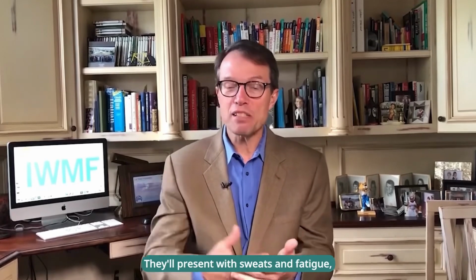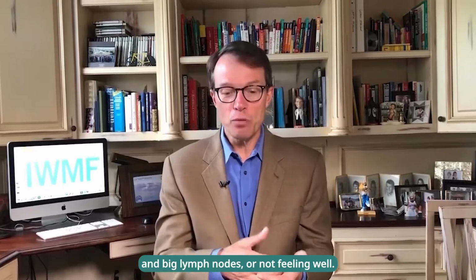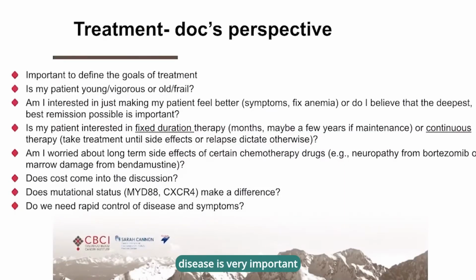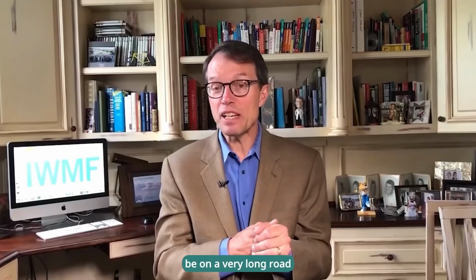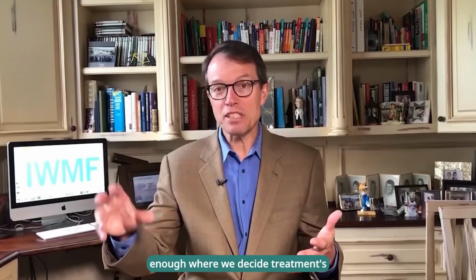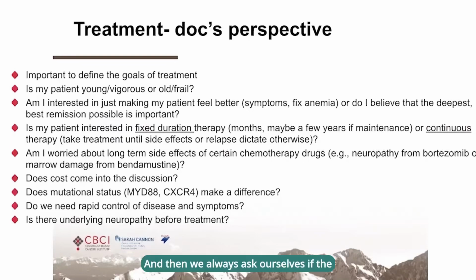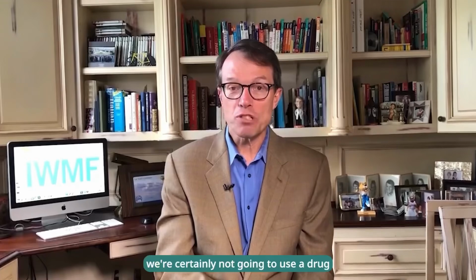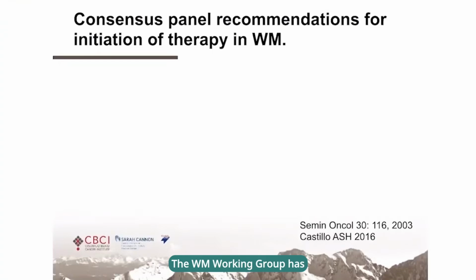Additionally, some patients with WM present with very aggressive symptoms. They'll present with sweats and fatigue and big lymph nodes and not feeling well. So rapid control of disease is very important in those patients, whereas other patients may just be on a very long road to increasing fatigue, and eventually they get anemic enough where we decide treatment's needed, and so you don't need as rapid control of disease in that situation. And then we always ask ourselves if the patient has underlying neuropathy before treatment, because if a patient has neuropathy, we're certainly not going to use a drug, or try not to use a drug, that may cause neuropathy as a side effect.